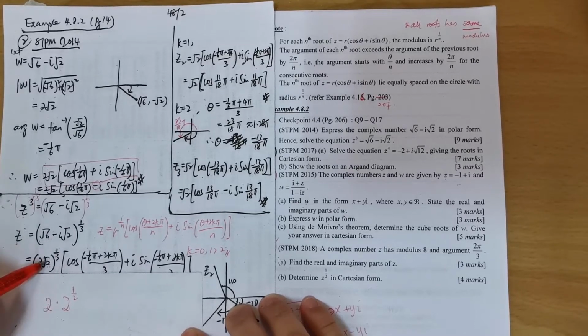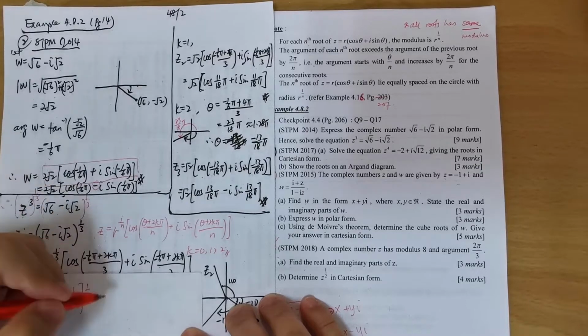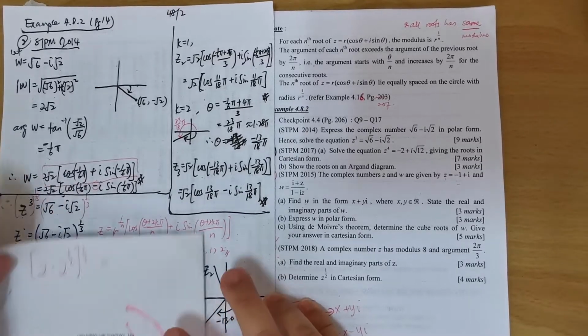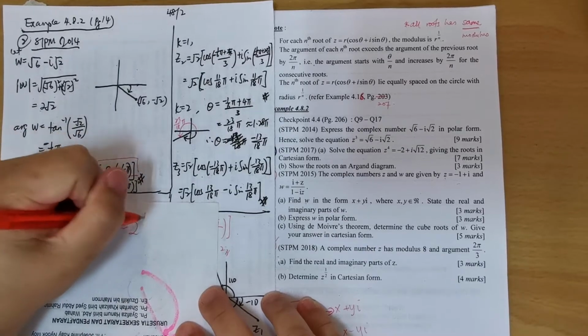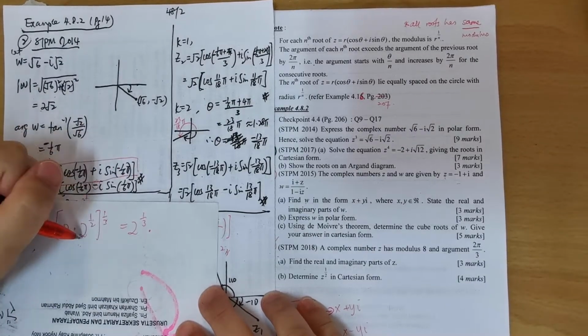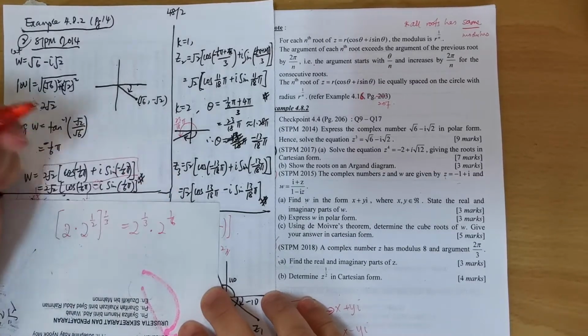I can write this as 2 times square root 2, all to the power of 1/3. Then 2 to the power of 1/3 multiplied by 2 to the power of 1 over 2 times 1/3, so 1 over 6.